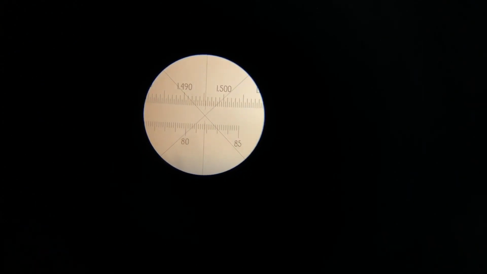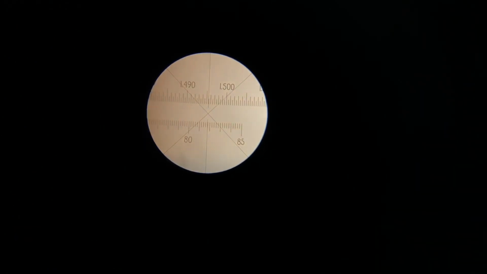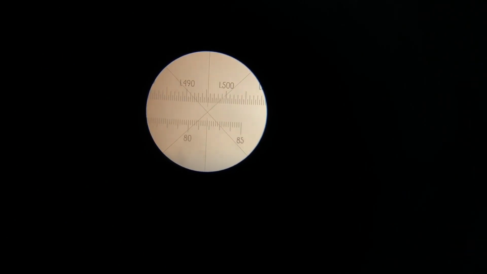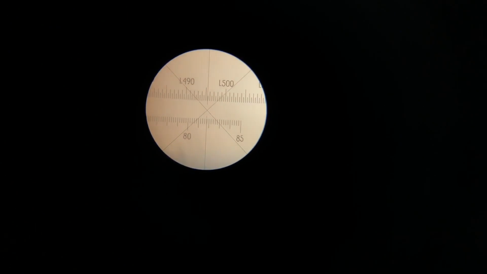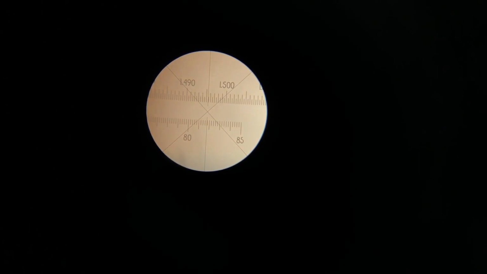So in between that is 1.4955, but it's just slightly shy of that smaller line between 1.495 and 1.496. So we're going to say that this is 1.4954.